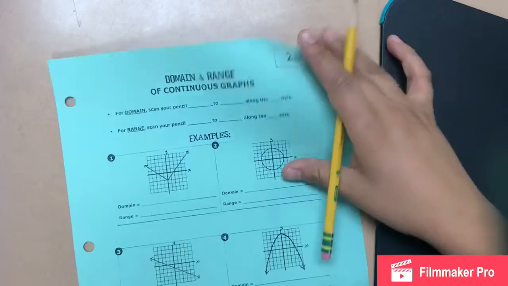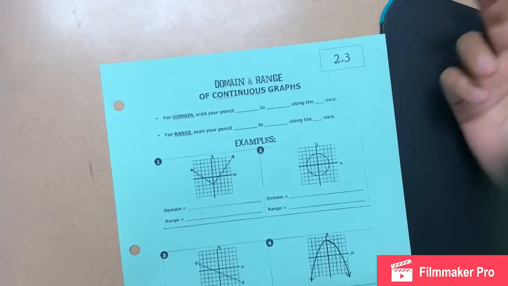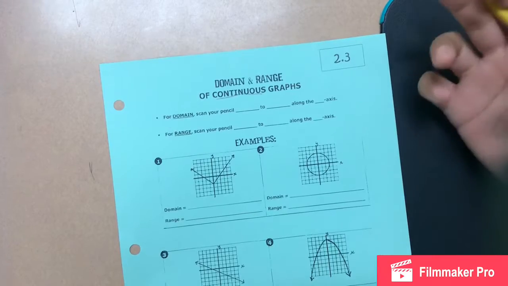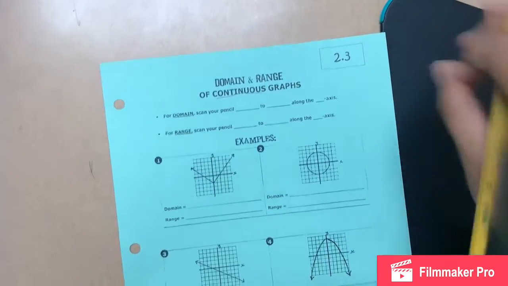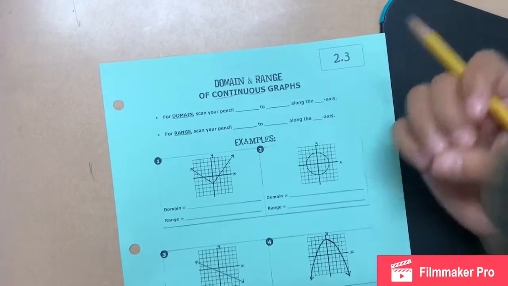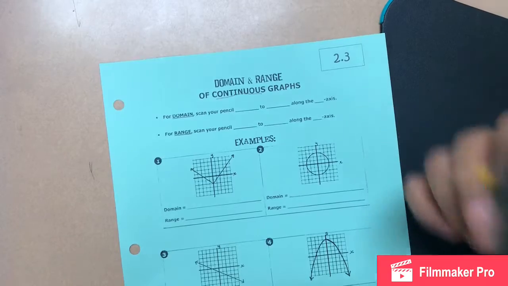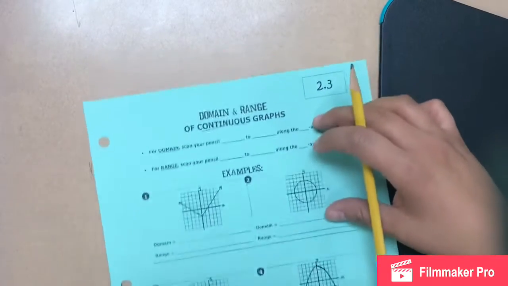Okay, so when we talk about continuous graphs, yesterday we talked about discrete, which means non-connected dots. It just looks like random dots plotted on a graph. Continuous means that the graph is connected, whether by a line or a shape, but they're connected somehow. So that's what continuous means.